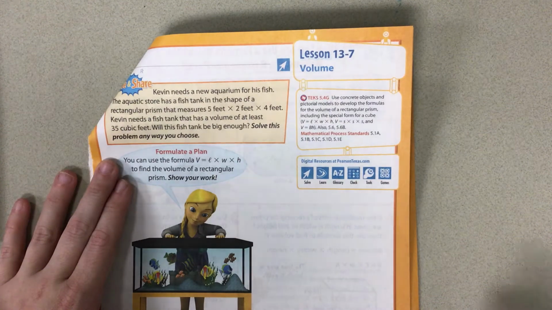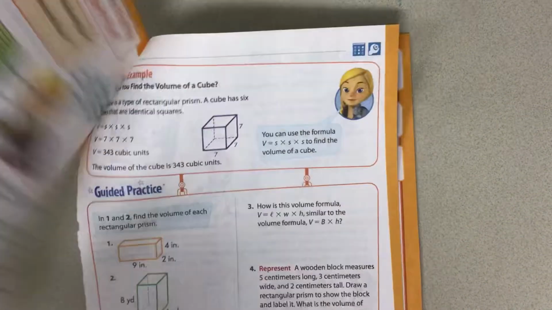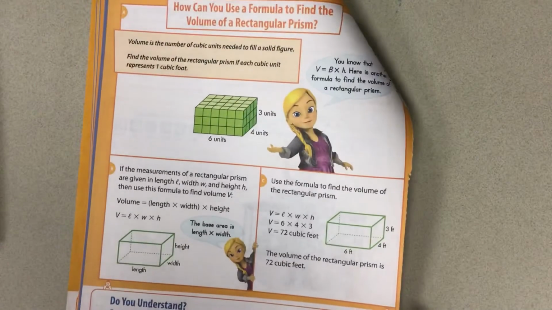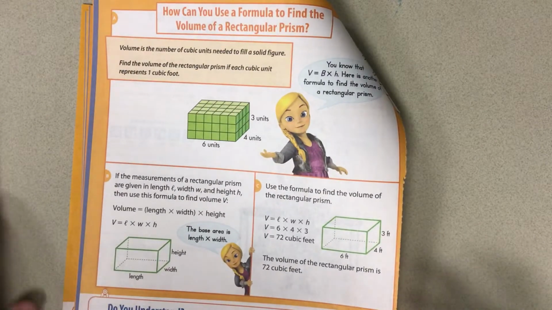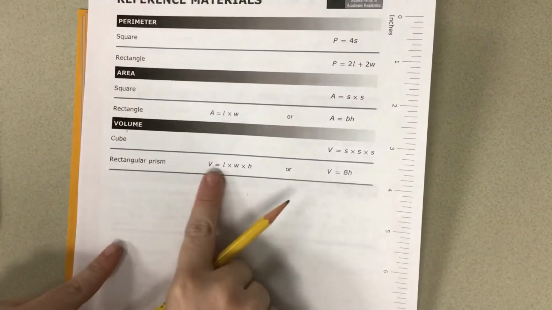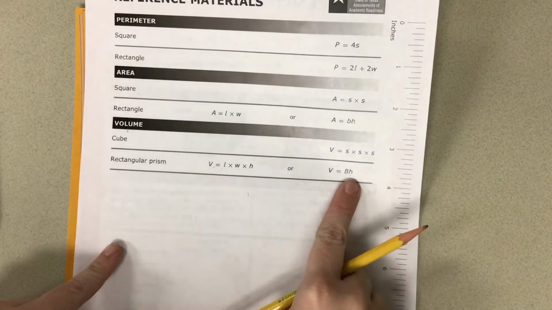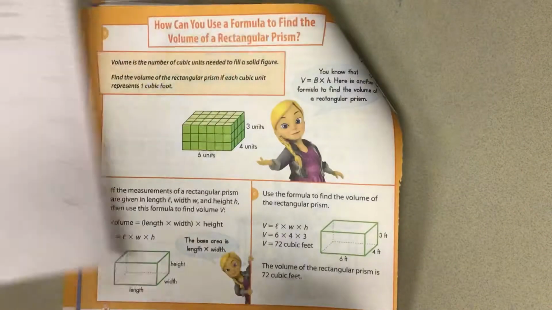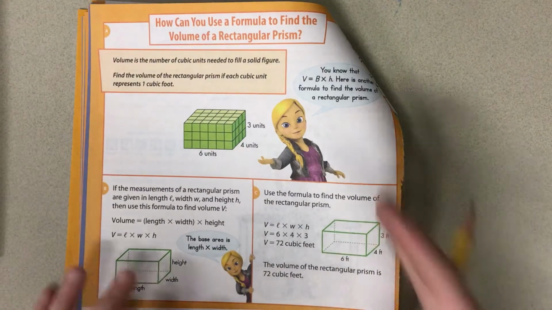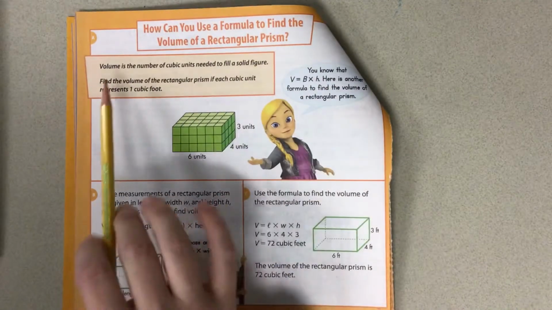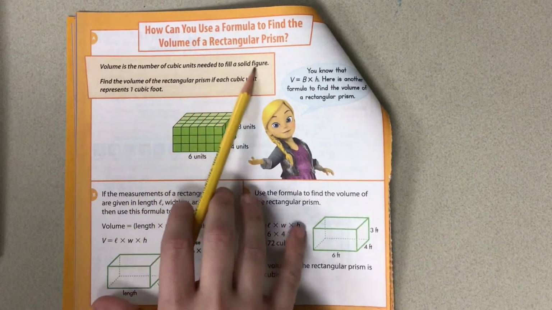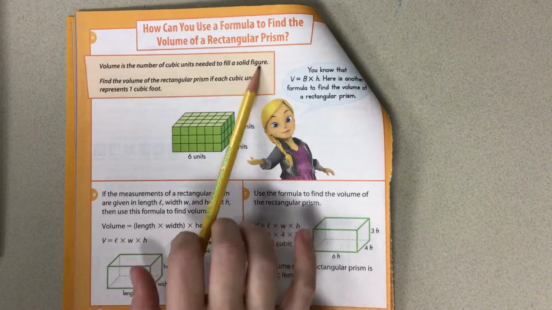Lesson 13.7, volume. We're going to flip over to the back and talk about volume. Remember, we talked about volume in two different ways. You have volume as length times width times height, or as base times height. So you can go back and forth between the two depending on what you're working on. It says volume is the number of cubic units needed to fill a solid figure.